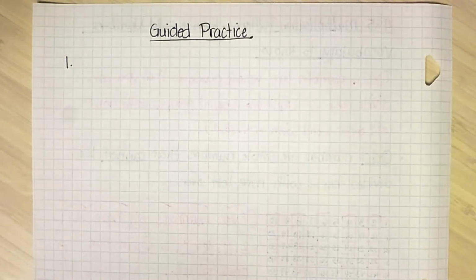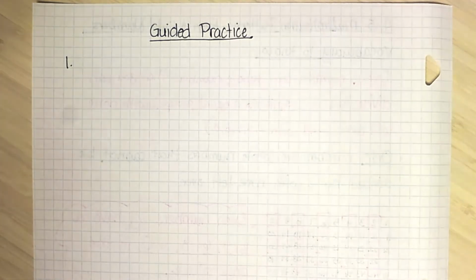Now let's go ahead and take a look at our guided practice. Question number 1 says, if you multiply 2 even numbers, will the product be even or odd? Explain with an example. So let's grab our pen and we're going to start writing.